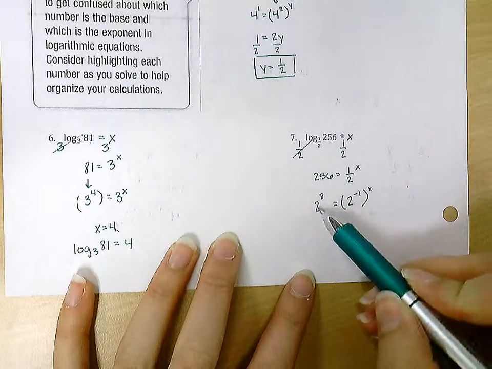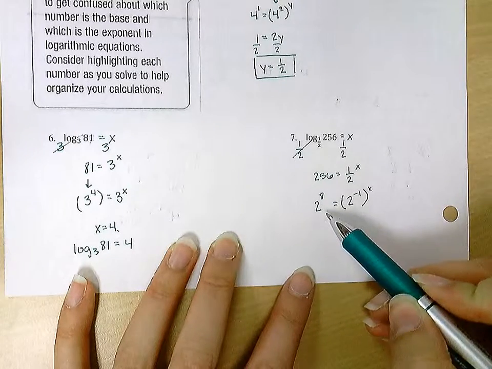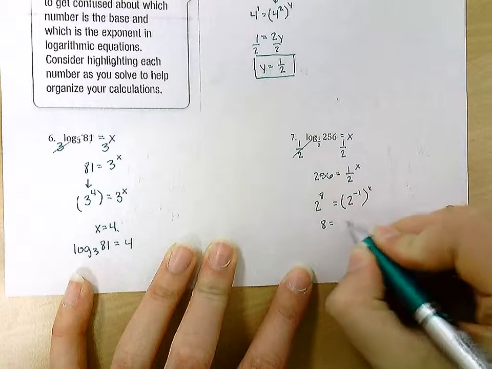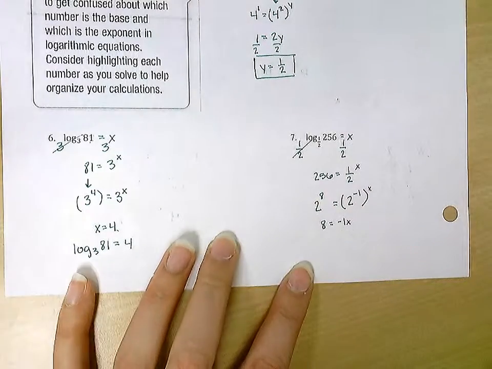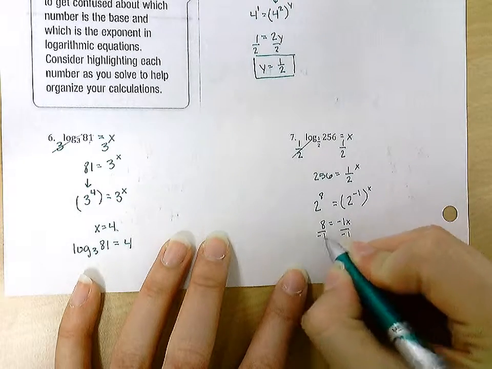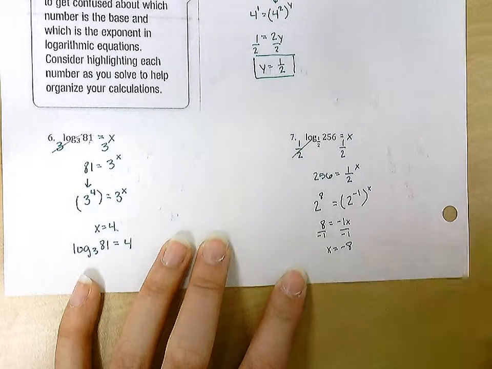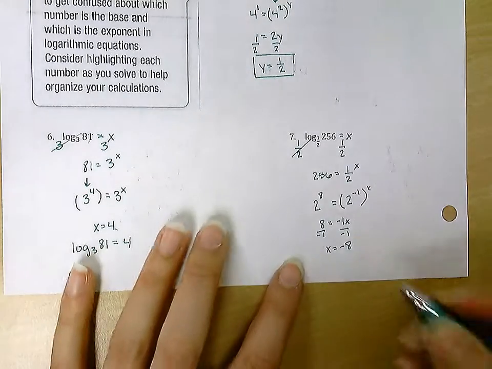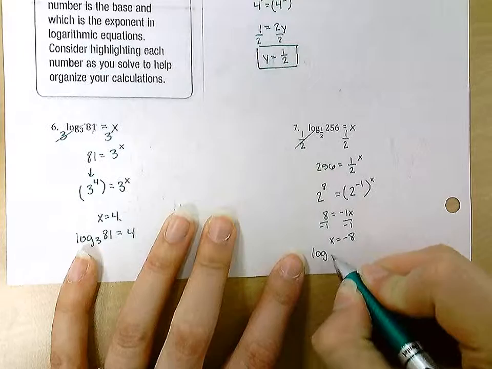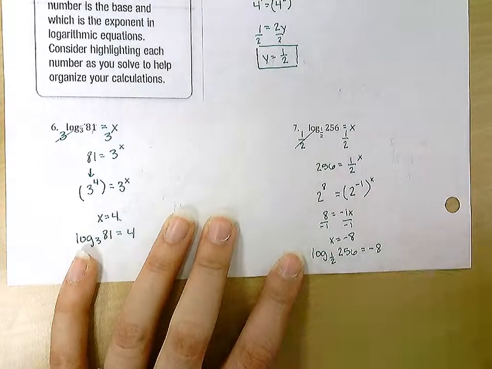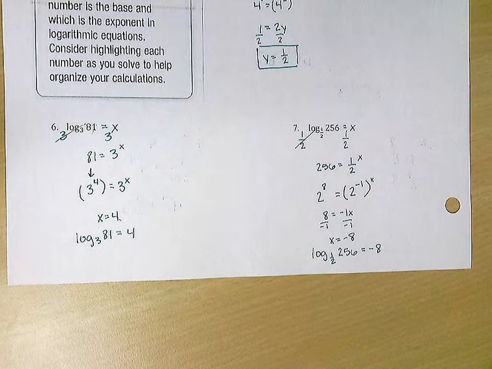Okay, so from here, now that I have a common base, my exponents are equal. So I have 8 is equal to negative 1x. Divide by negative 1. And that x value will equal negative 8. So I can say log base 1/2 of 256 is equal to negative 8. So that logarithm is equal to negative 8.